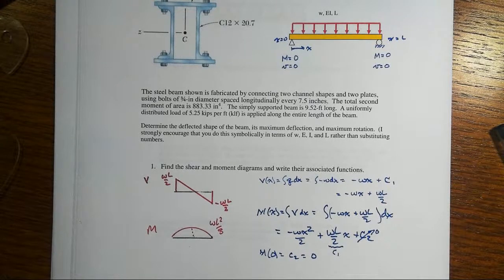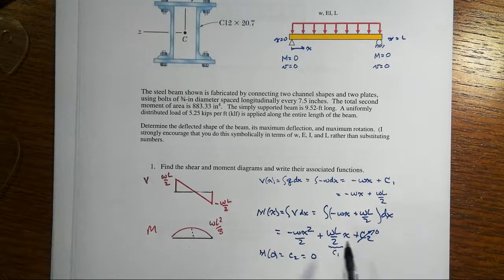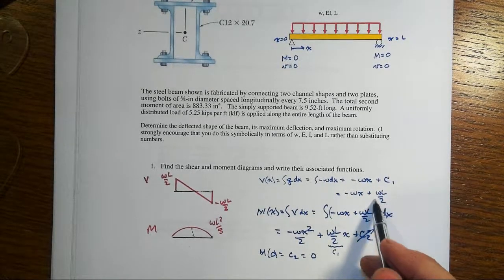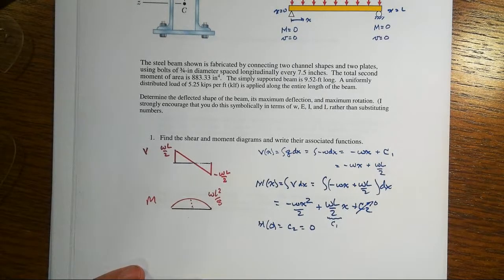And then we would have come back and we would have evaluated the moment at x equal to L. Well, that's minus L squared over 2 plus C1 times L has to be equal to 0, and we would have gotten to this answer right here. That's how you would have actually done this in a proper, or formal, way.